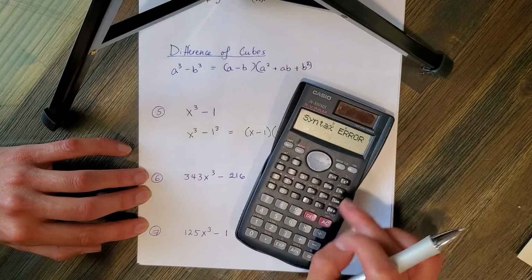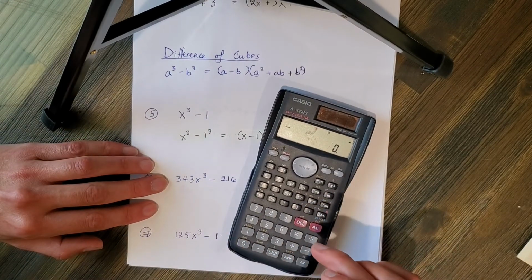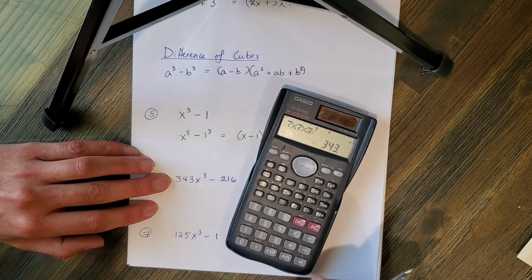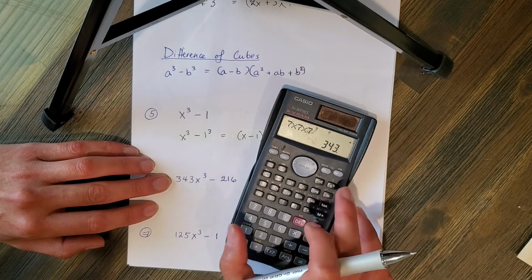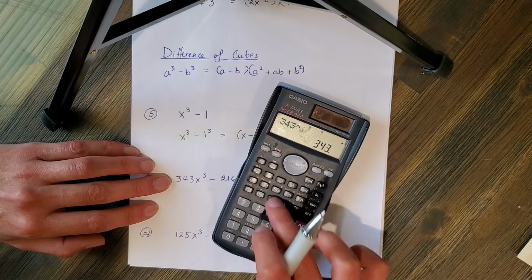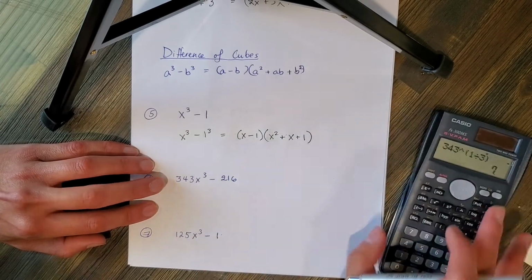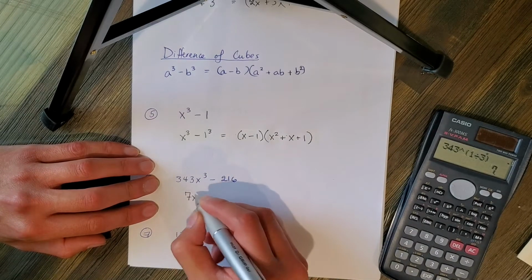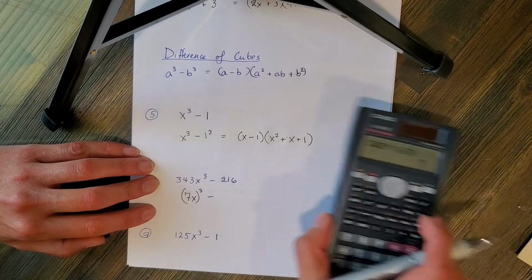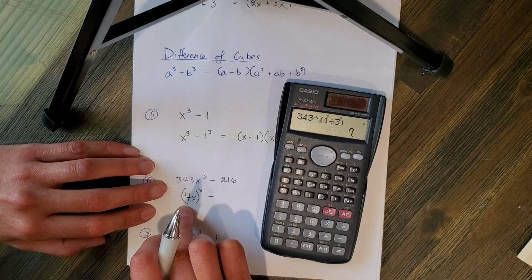So 343. Let's go ahead and calculate what the cube root of 343 is. Okay, now I can play around with it. I could do 7 times 7 times 7. And take a look. That's what it is. Okay, another way you could have done it was just say, okay, 343 to the 1/3 power is 7. So I know that this is going to be 7x in parentheses to the third power minus, now what about 216?